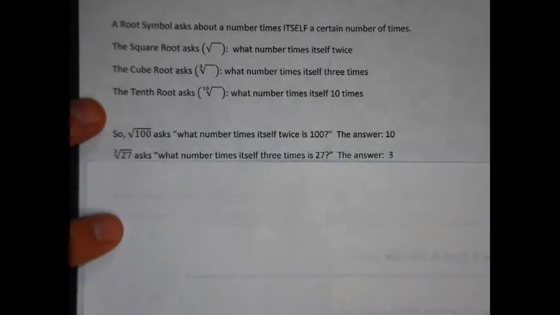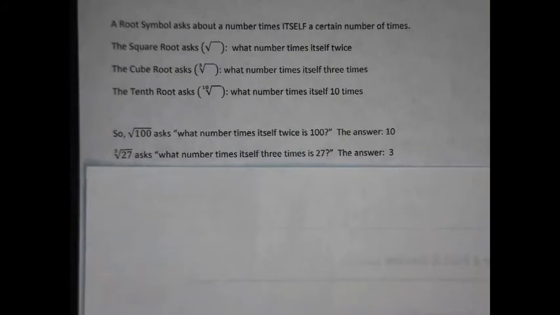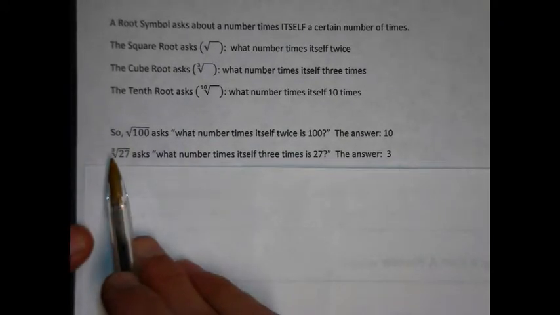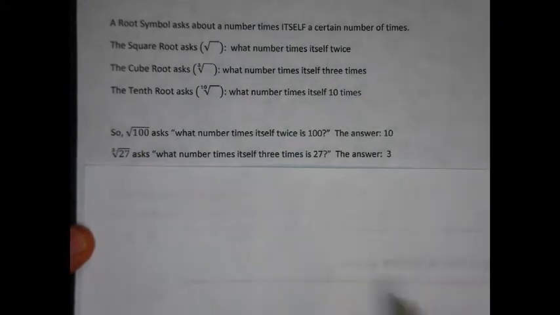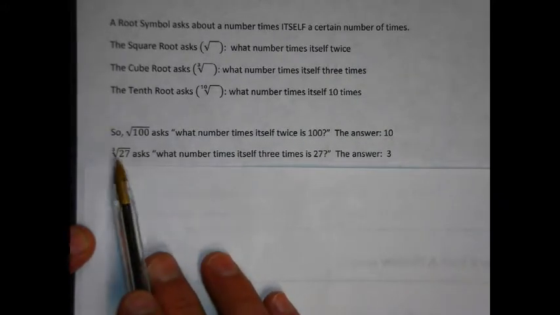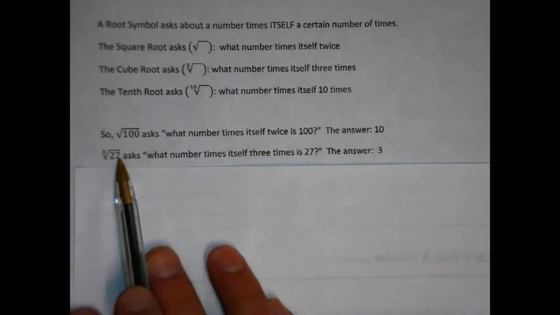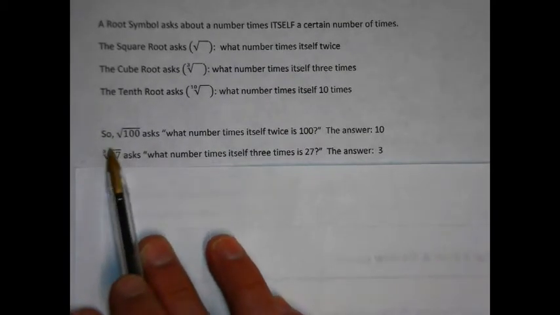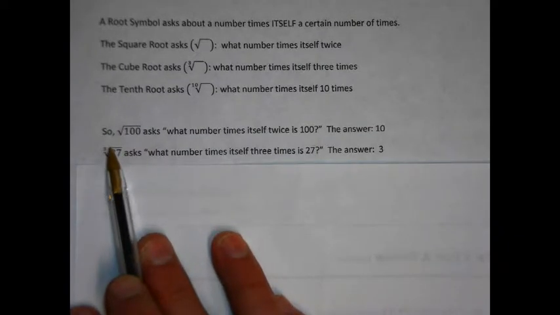Another example is something like this. We can have a different index. So this is the cube root. So with that, again, it's asking a question. What number times itself 3 times is 27? That's what this is asking. The answer, of course, is 3. So you can count on your fingers with this.